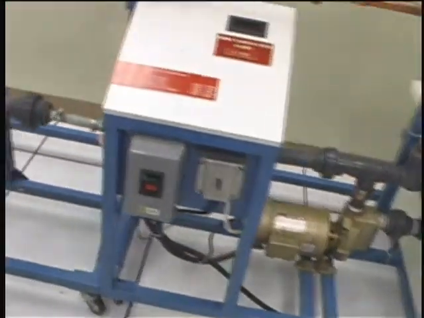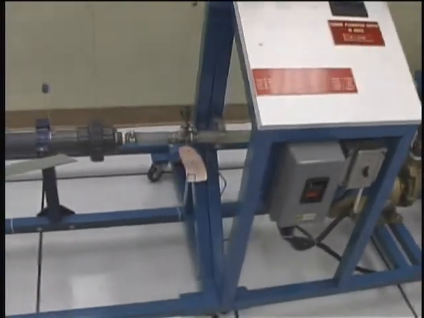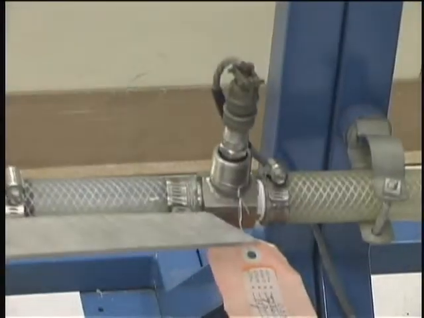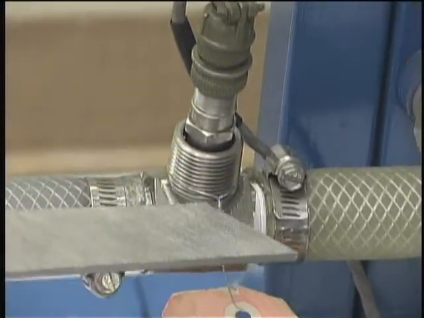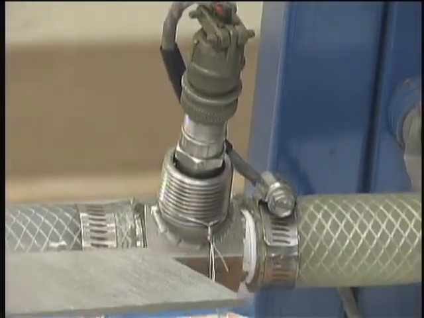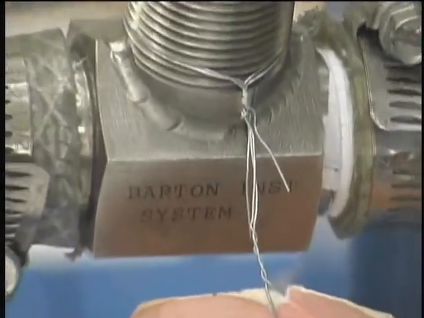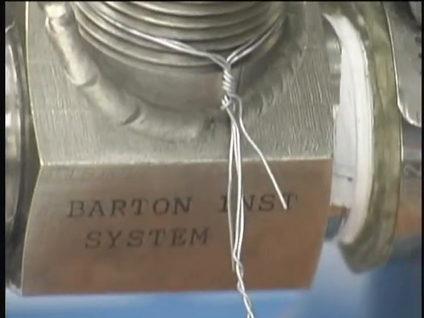And as it goes through the flexible pipe, then we have attached a turbine type flow meter. And the turbine type flow meter is right here. And the turbine type flow meter, it has vanes, and the vanes would rotate, and the speed of rotation is proportional to the flow rate.